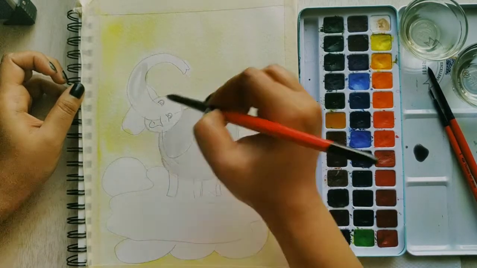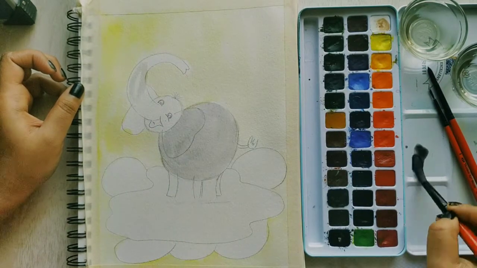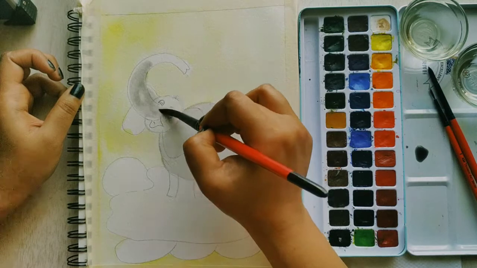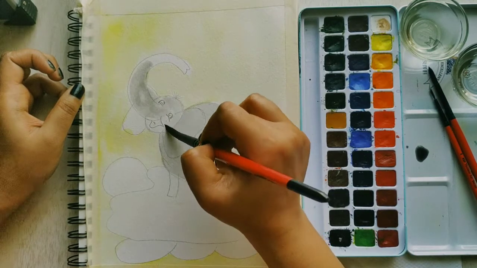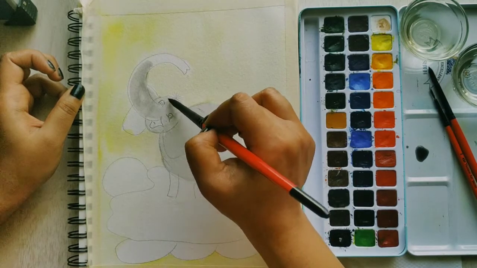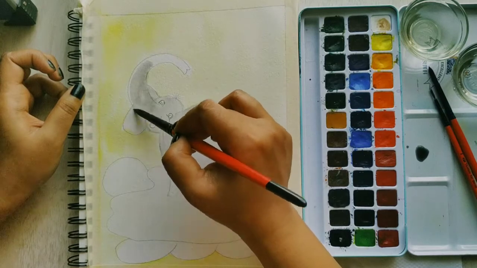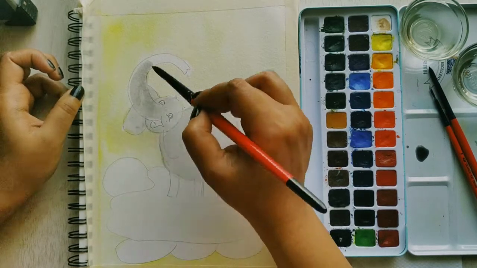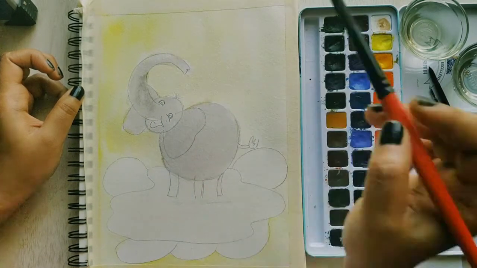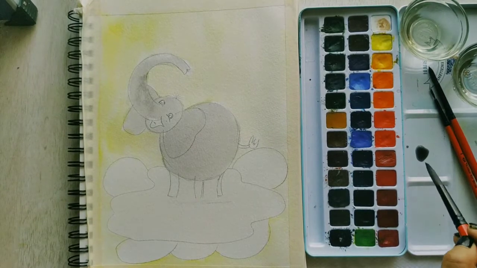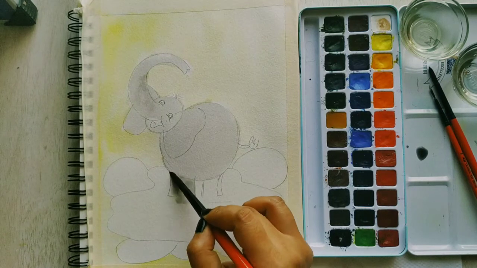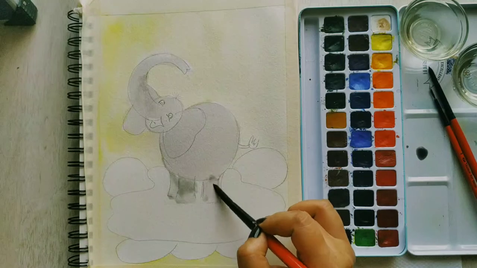Alright, body is done. I'm just wetting my brush, taking the color. Kids, do not make it very black, okay? Make it grayish black. So take very little of black color. And do not forget to do the ears and the trunk. And now we have the feet. So this is done. This is done.